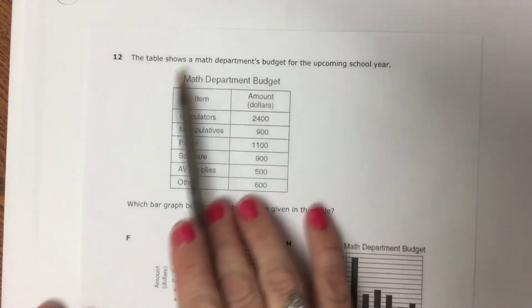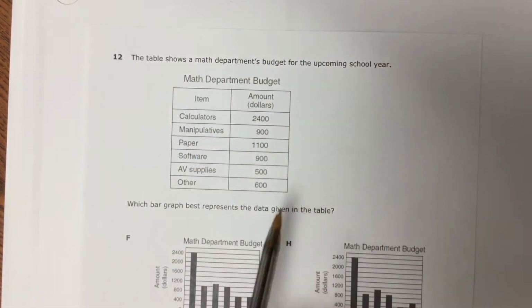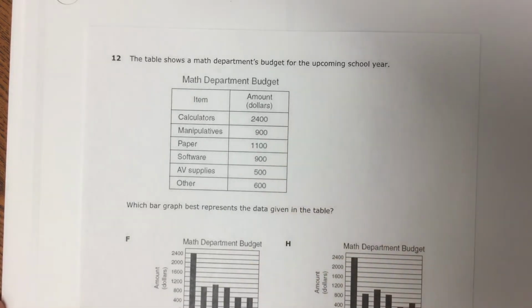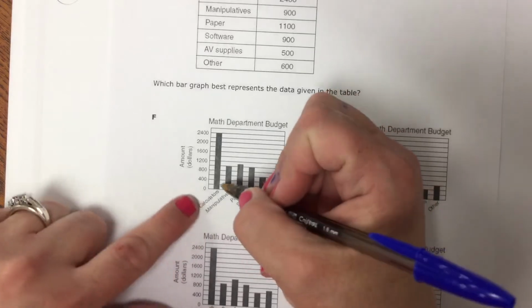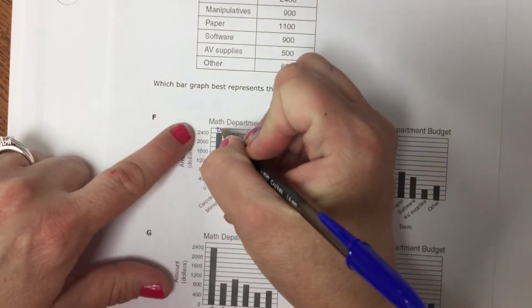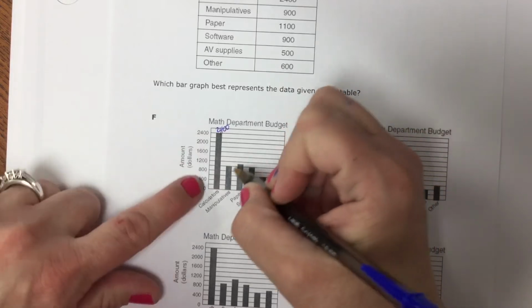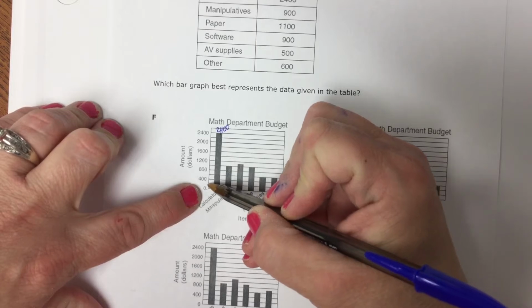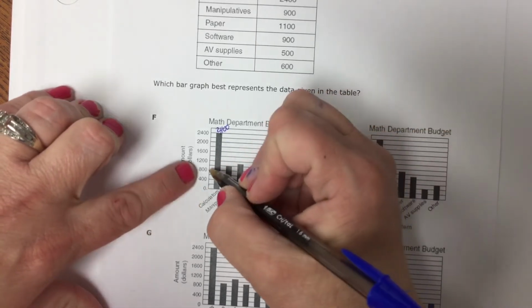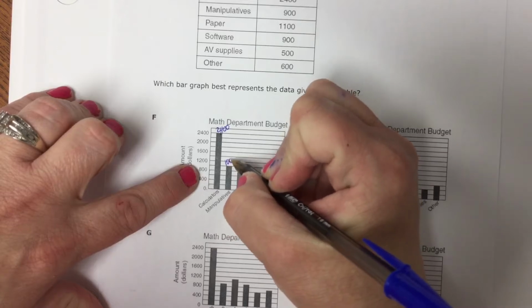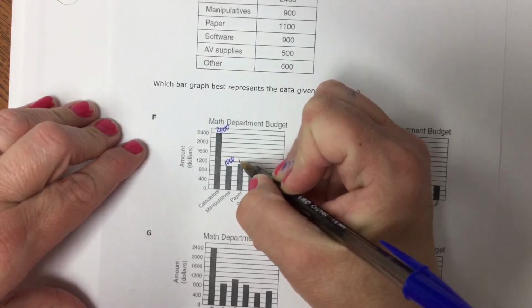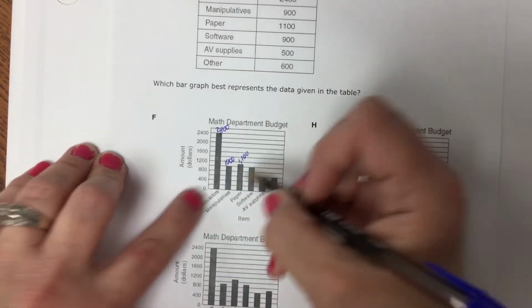Okay, on this one, it gave you a table. It says the table shows a math department's budget for the upcoming school year. Which bar graph best represents the data given in the table? So we're going to go through and we're going to label our data. So right here, this one would be 2,400. Okay, if we're going from 0 to 400, that means this line in between is 200. So we're counting by 200. So 800 plus 200, that would be 1,000. This one would be 1,000, and then another one in between, that would make that 1,100.